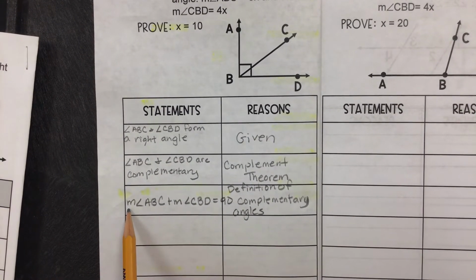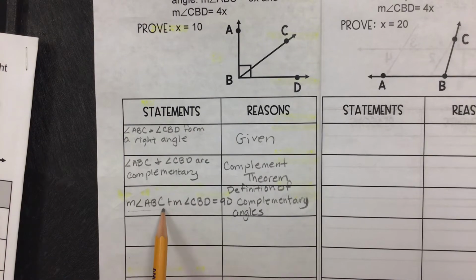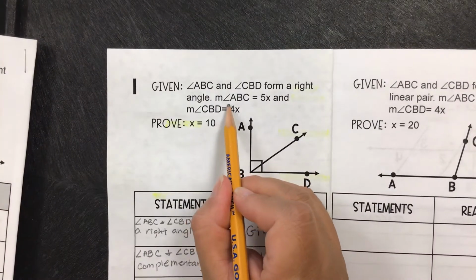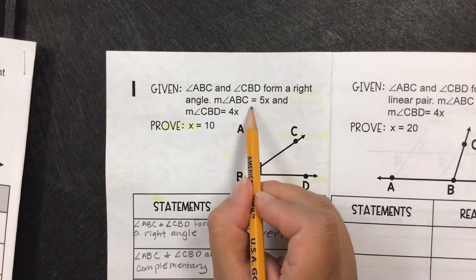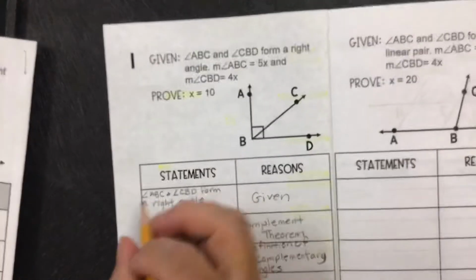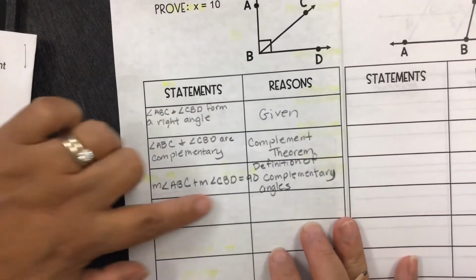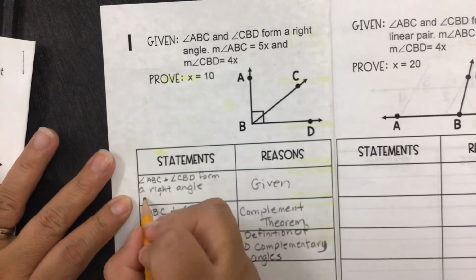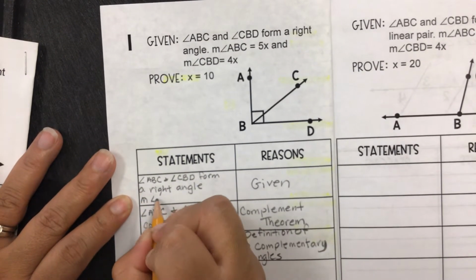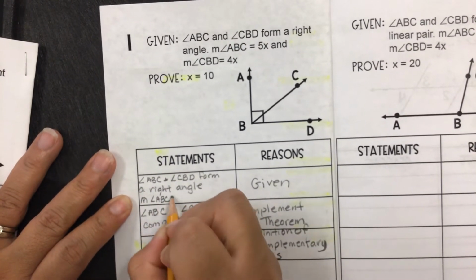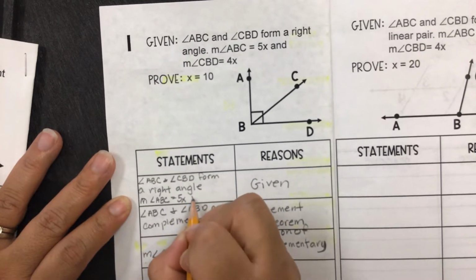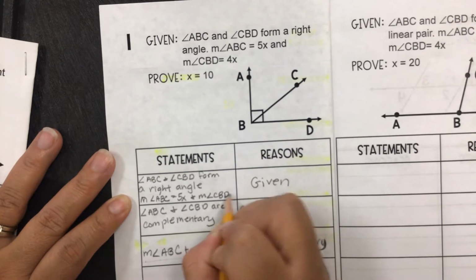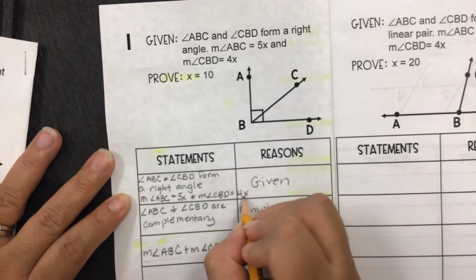Now from here, we're going to use this factor up here. The measurement of angle ABC is equal to 5x. So now I can write this given. Sometimes we can write the given over here, but to save space, we're going to write it over here. And this is the measurement of angle ABC is equal to 5x, and the measurement of angle CBD is equal to 4x.